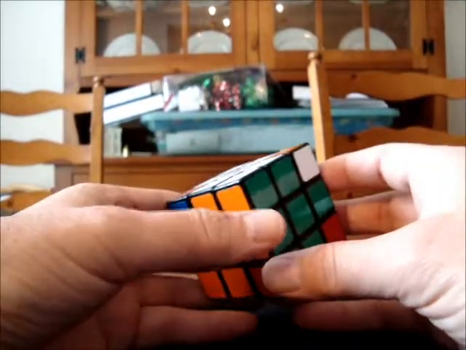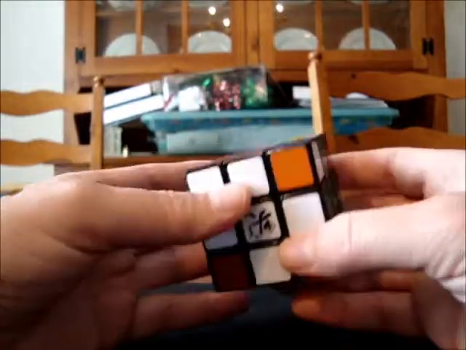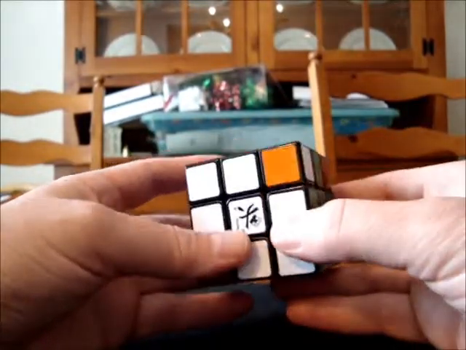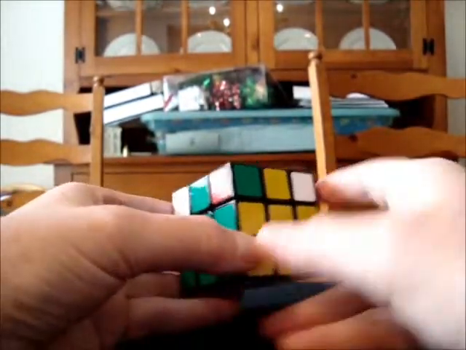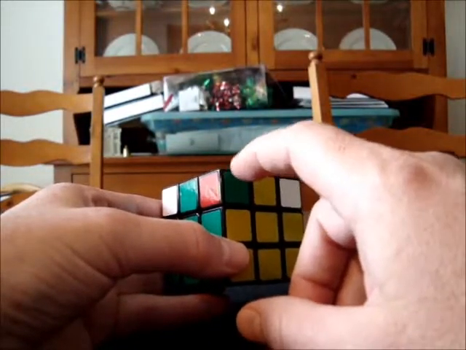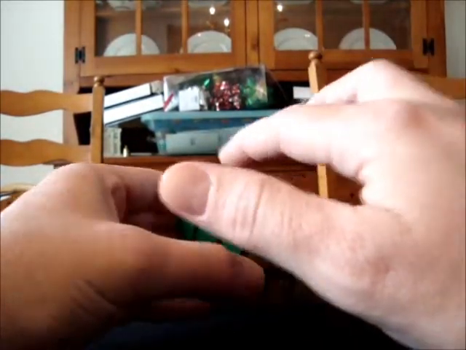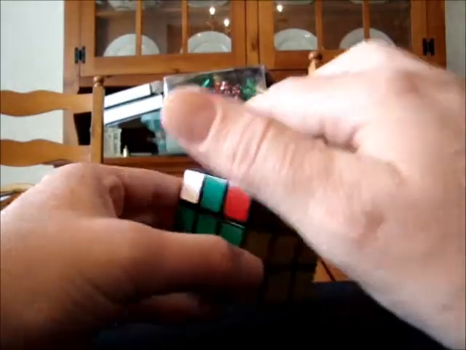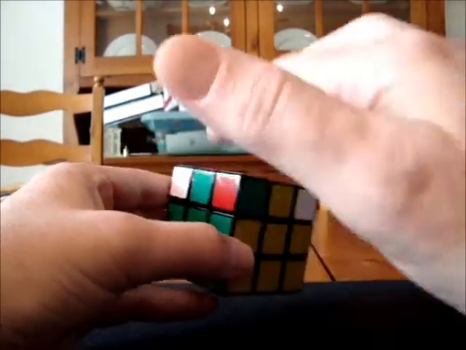That would be the simplest way to do it. I want to show you another option here, kind of an interesting way of solving this. We've seen that in order to get rid of an orientation problem, it has to be one of the three pieces that get permuted in our commutator.